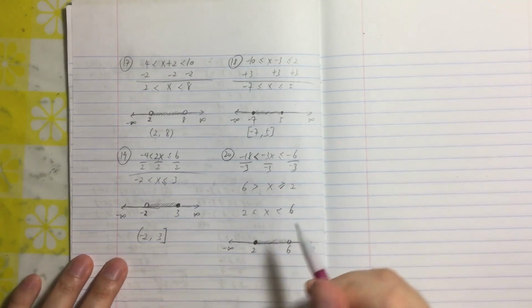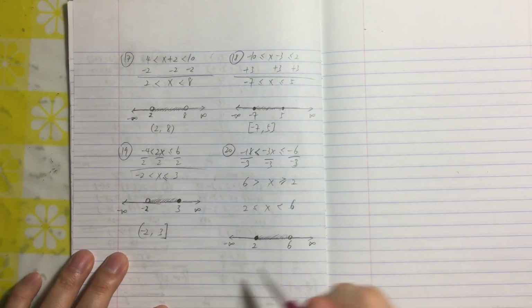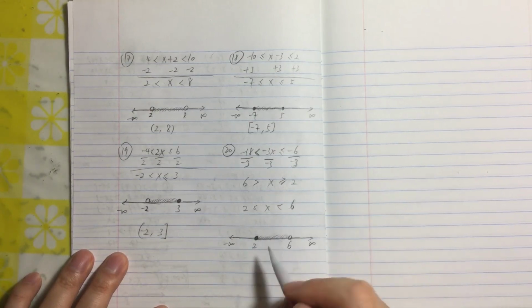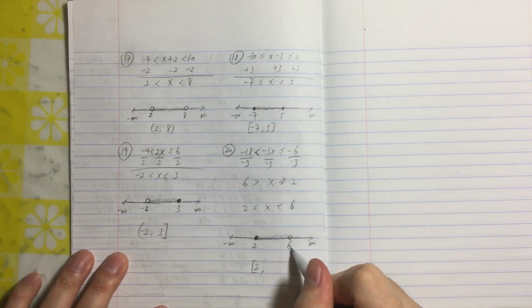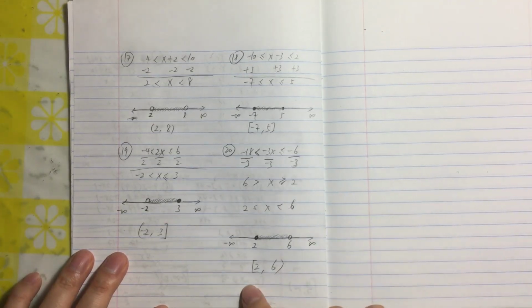Next, let's write the answer in interval notation. For interval notation, first of all, look at the shaded region here. For the shaded region, the left endpoint is 2. 2 is included. The right endpoint is 6. 6 is not included. That's the answer using interval notation.